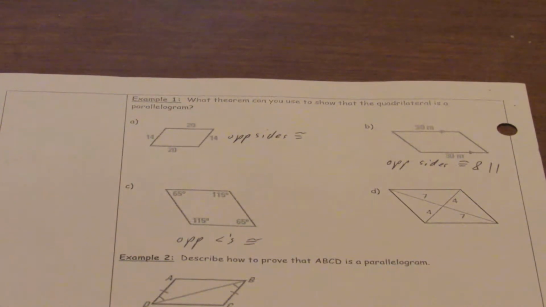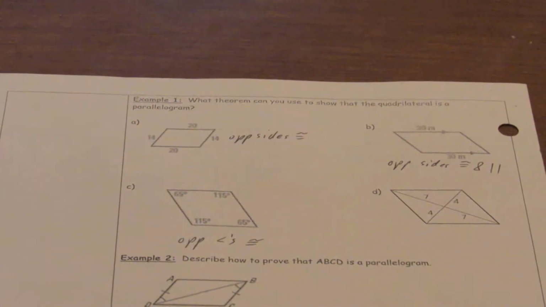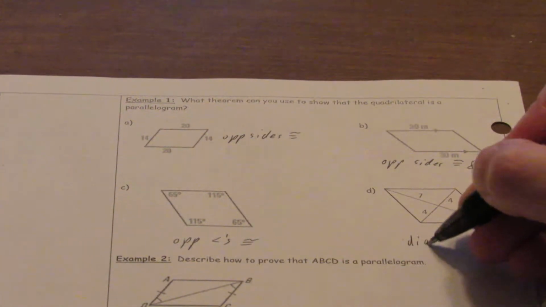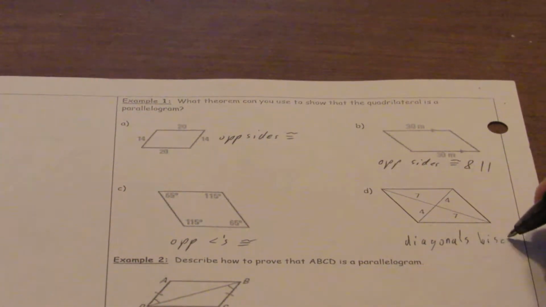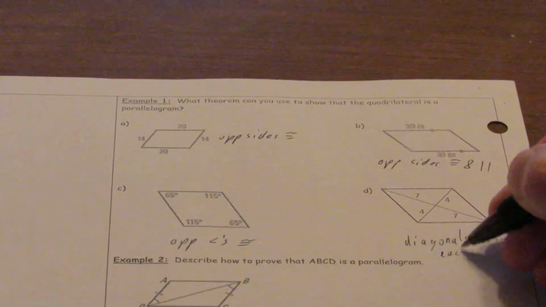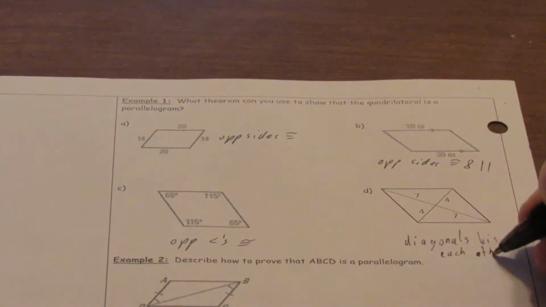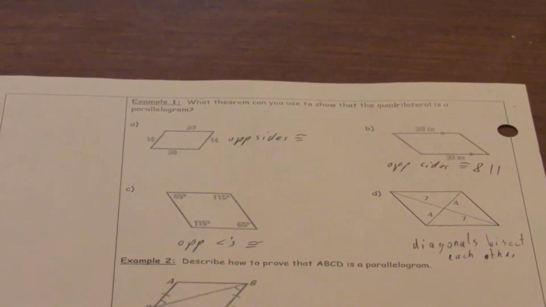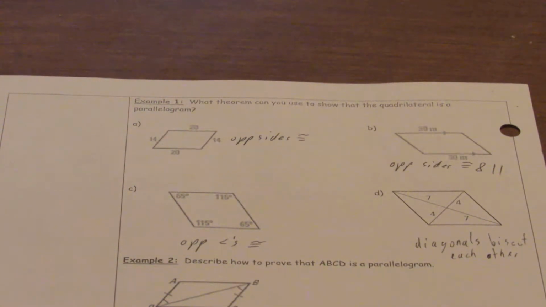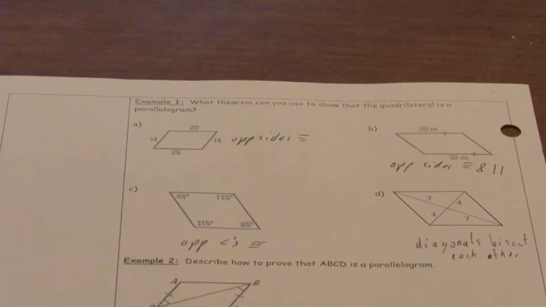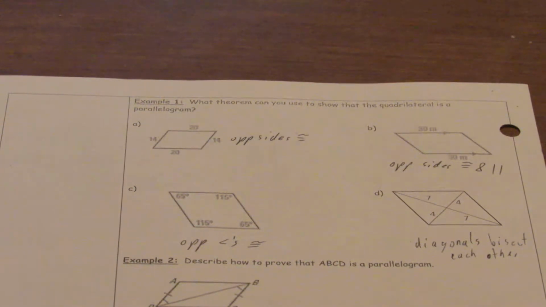So I could use that as well. And then D, diagonals bisect each other. The only one we didn't use there is opposite sides parallel, which we said we could have used on D if we wanted to.